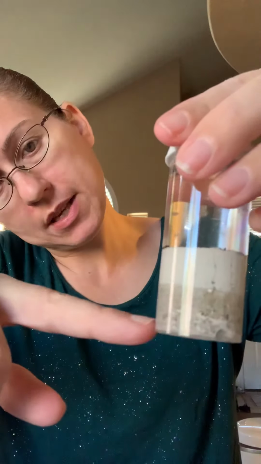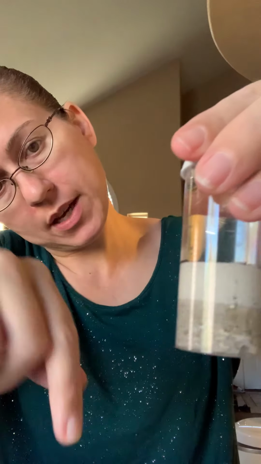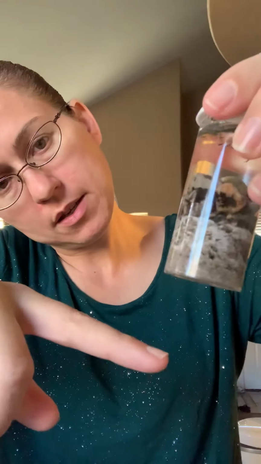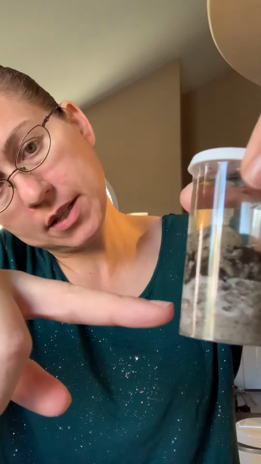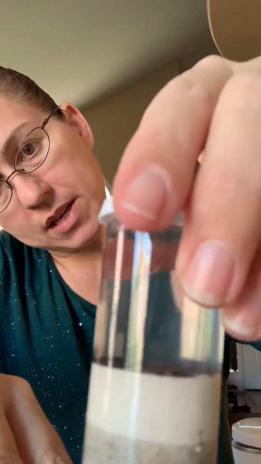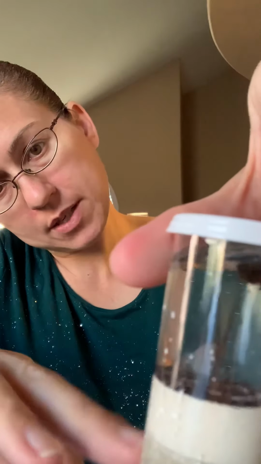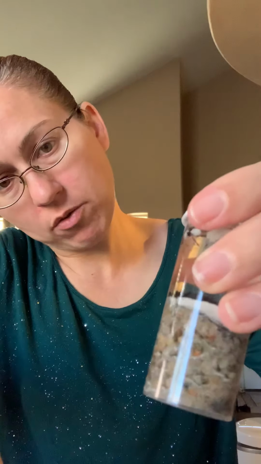Do the vials have the same number of layers? We could say 1, 2, 3. Let's see. Now this one, there's 1, 2, 3, 4. Now this one only has 3 because there were no big rocks in there.